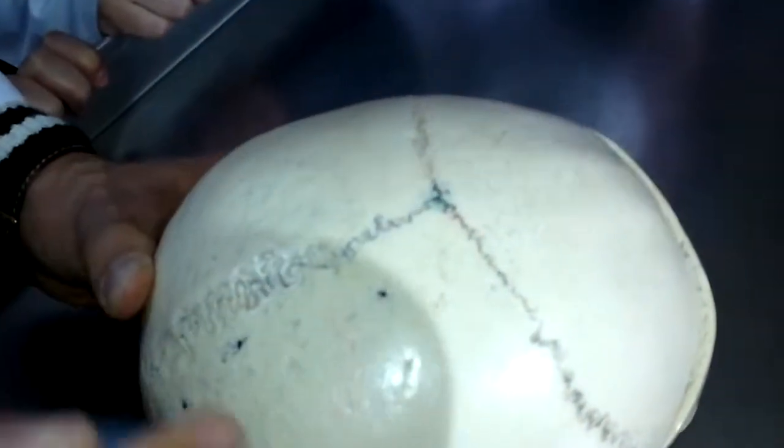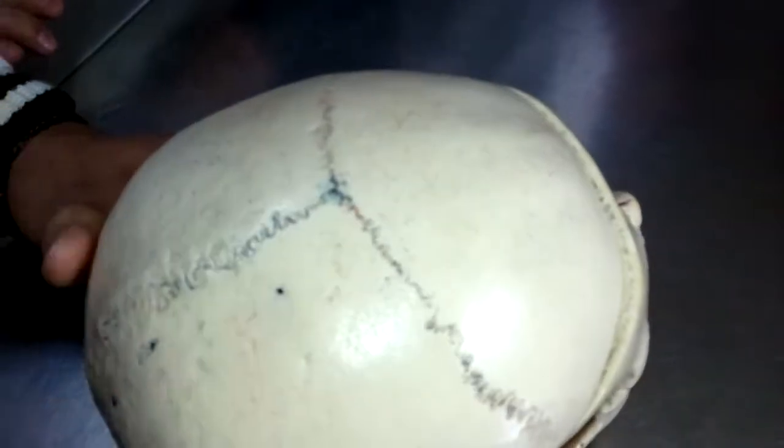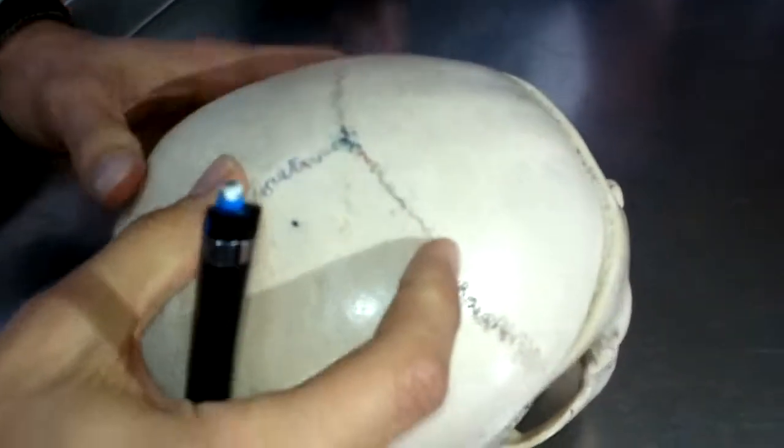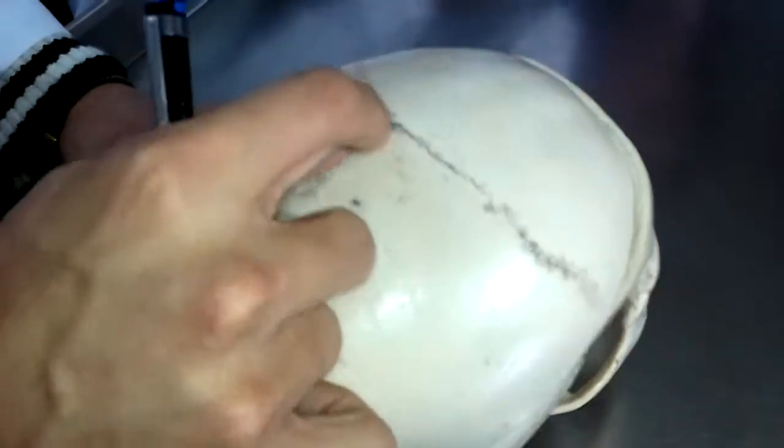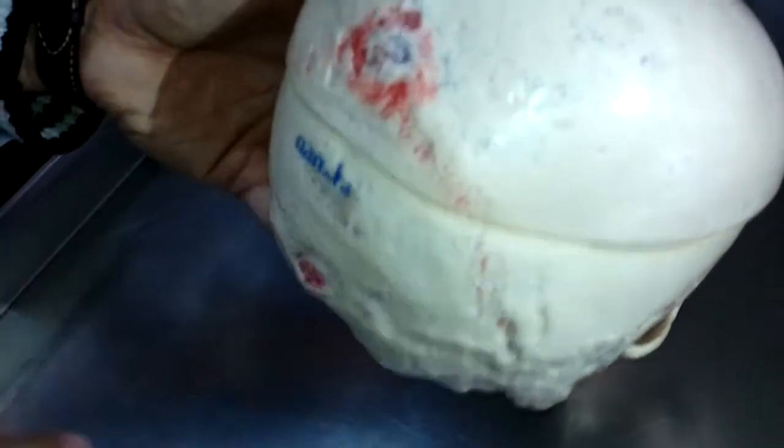This part is known as the bregma. Bregma is the connection between these bones. It is also known as the anterior fontanelle. In the fetus and early newborns, it is not completely fused, so there are spaces here. Posteriorly, we have the lambda. Just like the anterior fontanelle, we have the posterior fontanelle, known as the lambda.